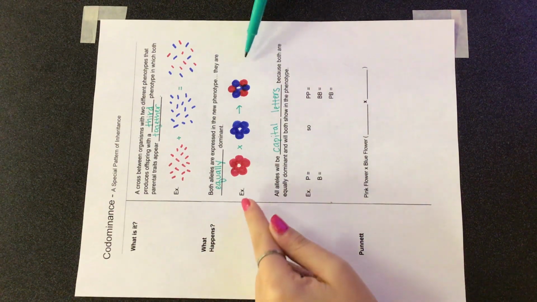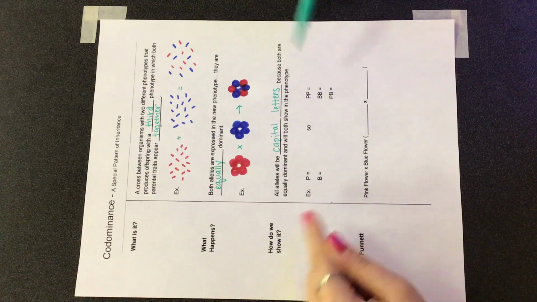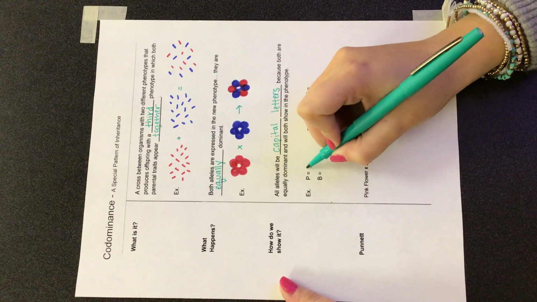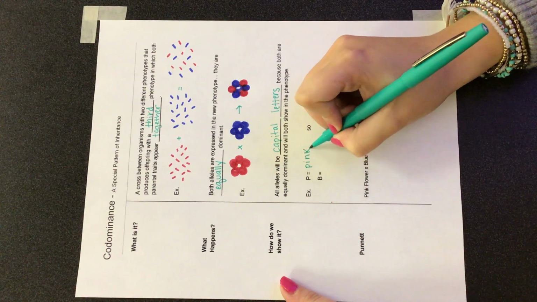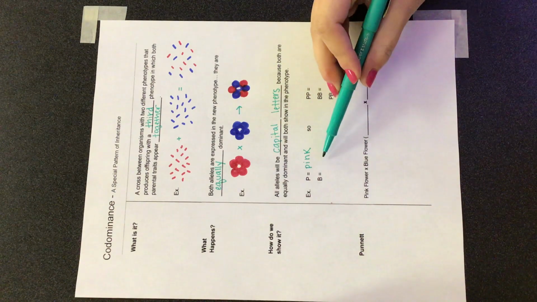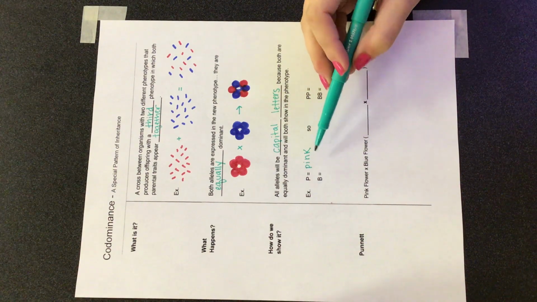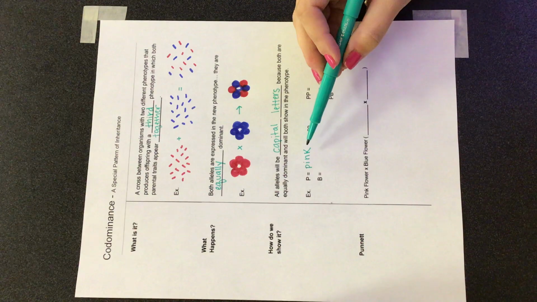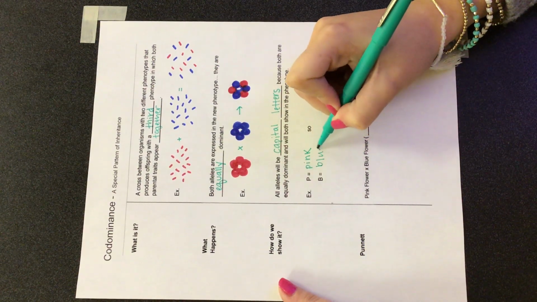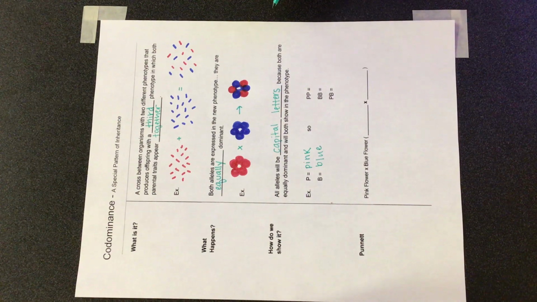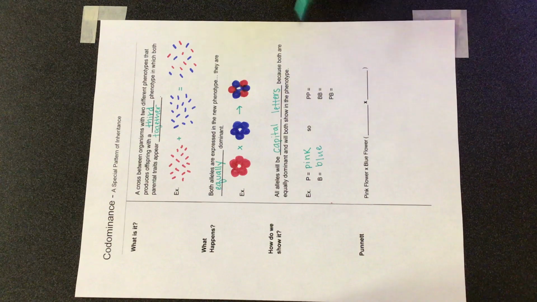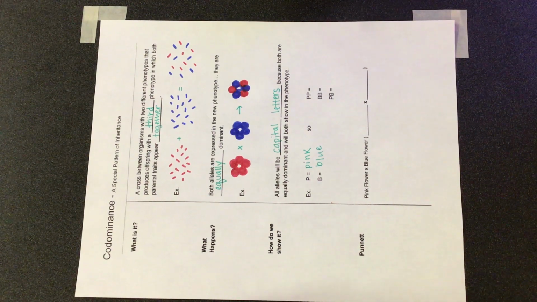So if we take our pink and blue flowers and we apply them to the letters that I've shown below, then the P allele would stand for pink. And if they're both going to be capital, we have to use a different letter for blue. So capital P is going to be pink. Capital B is going to be blue. They're both alleles for flower color, but we need to represent them with a different letter since they are both capital.